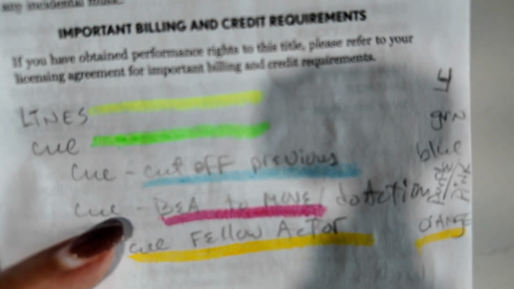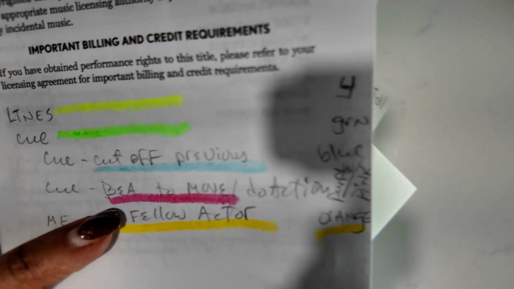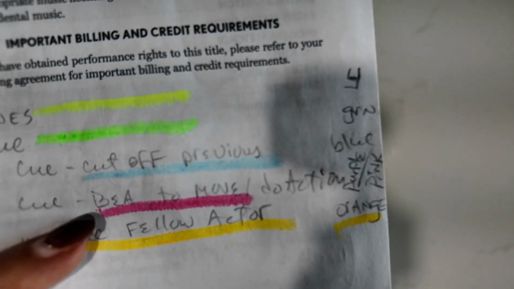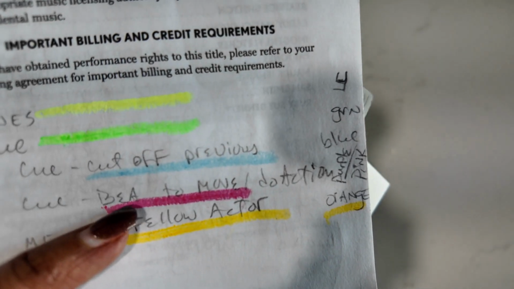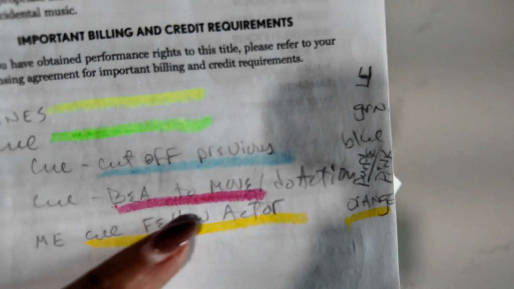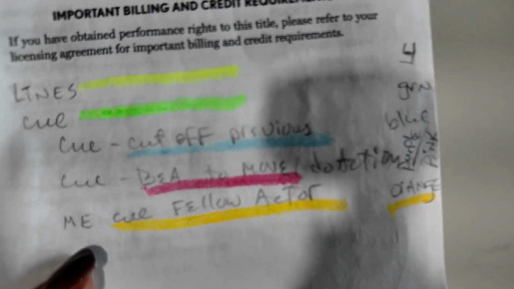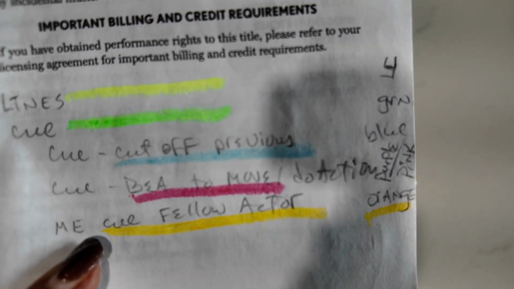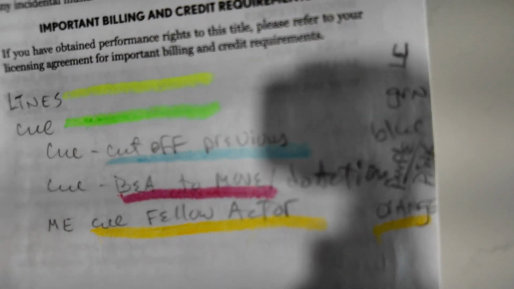Now, if it's an action, like I need to actually do something, B just means my character's name was Beatrice in this play. So I need to move or do some sort of action. So that was pink. And then orange is, oh, sorry, I made a mistake.